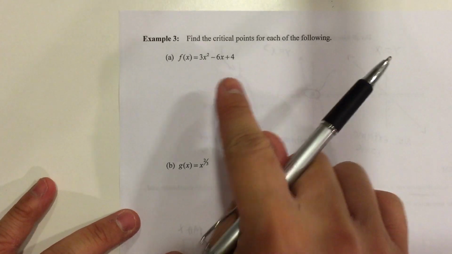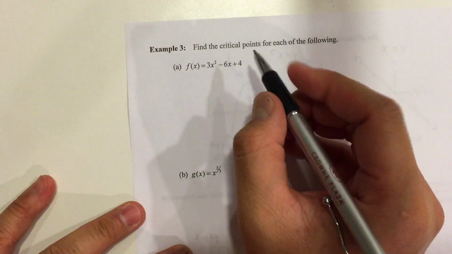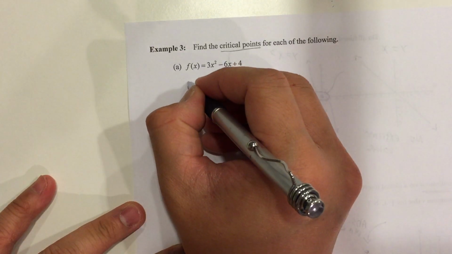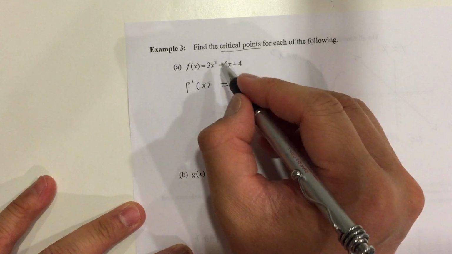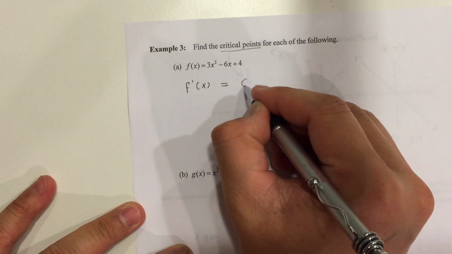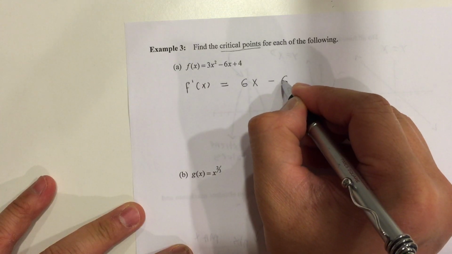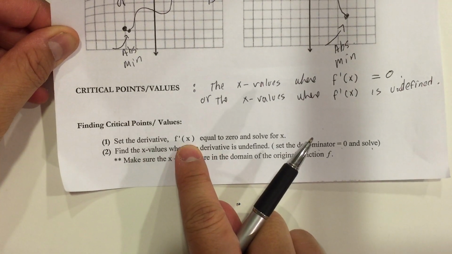Given these three problems, find the critical points for these three problems. So the first thing we do to find the critical points is we take the derivative, or we find the derivative function by taking the derivative of the original function. That's 6x minus 6. And to find the critical points, we set the derivative equal to 0 and solve.